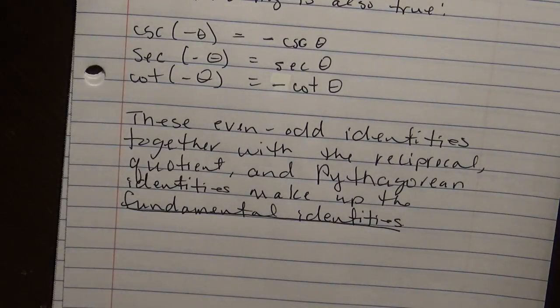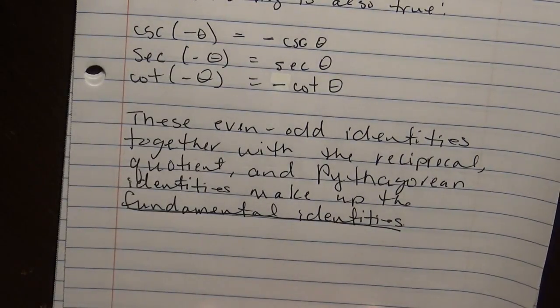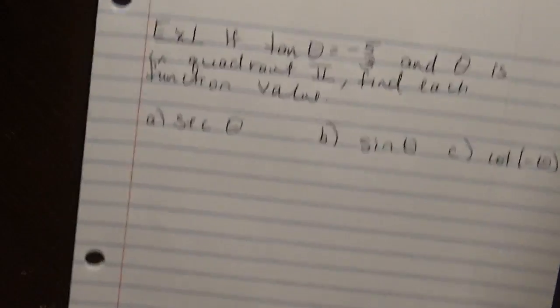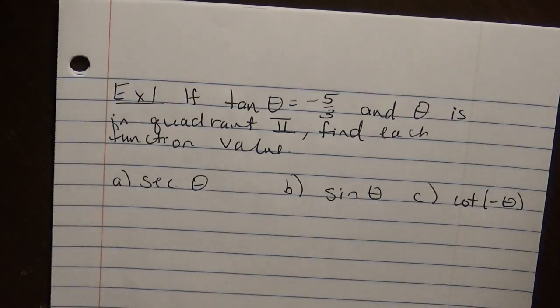And in this section, we're going to be using those identities to do problems like we've been doing basically all along. So these three examples that we're getting ready to do together, some of them you may be able to do the way you did before with reference angles.